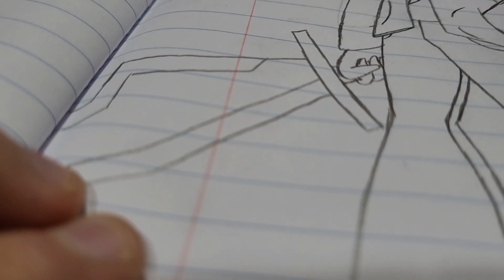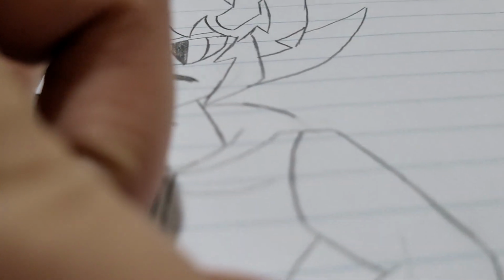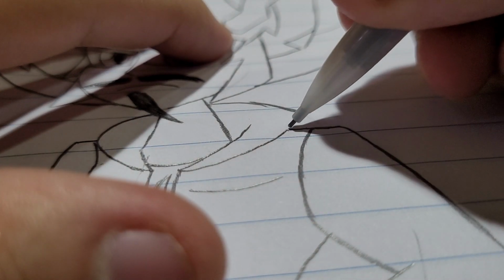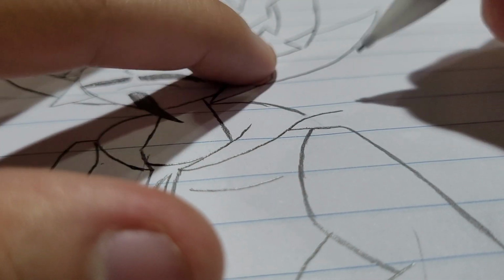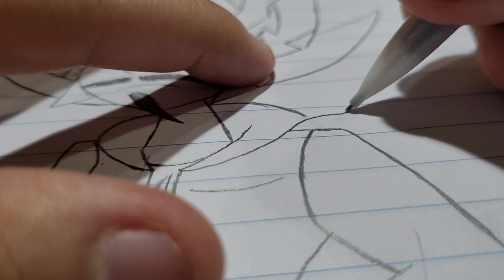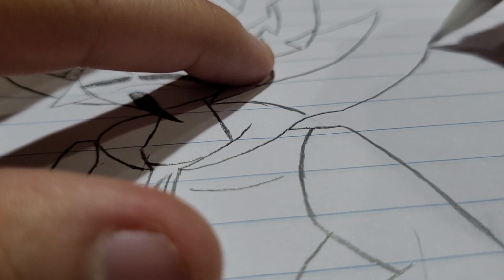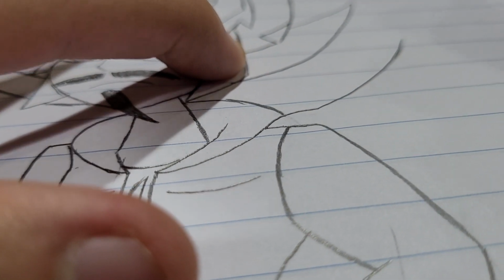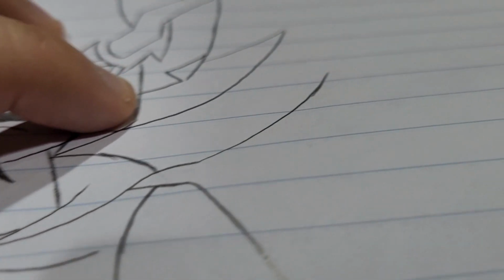I'm sorry about that. Now, let's get to the part where I said that he would have something sticking out of his back right here. So this is going to be one of his wings. And yes, his wings are massive. All the characters have massive wings. I want that to be the feature that sticks out on them the most.